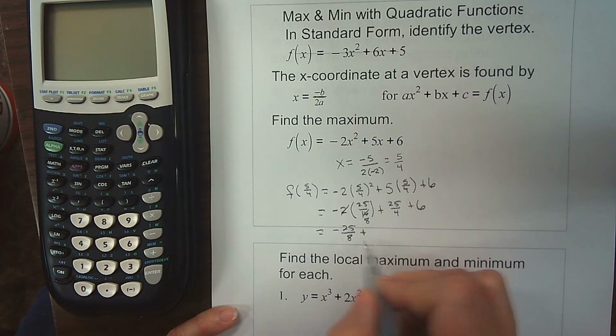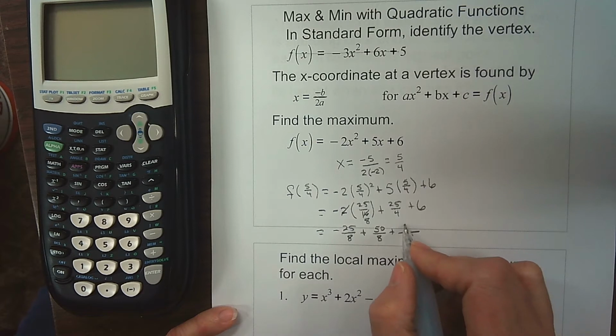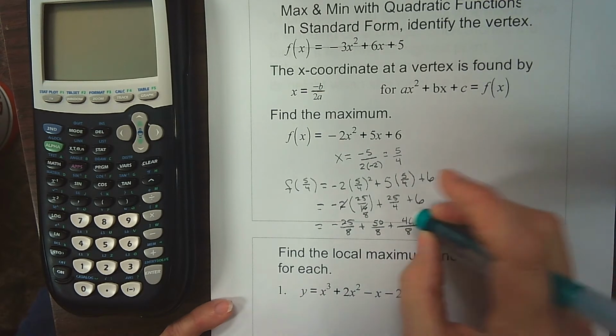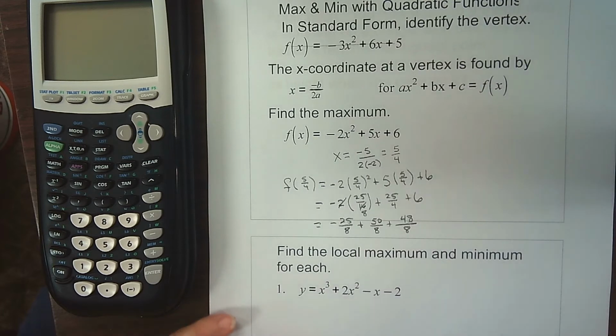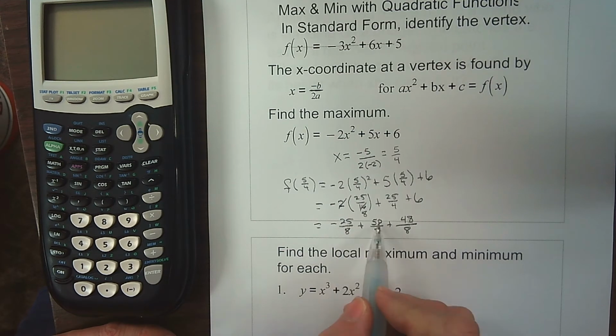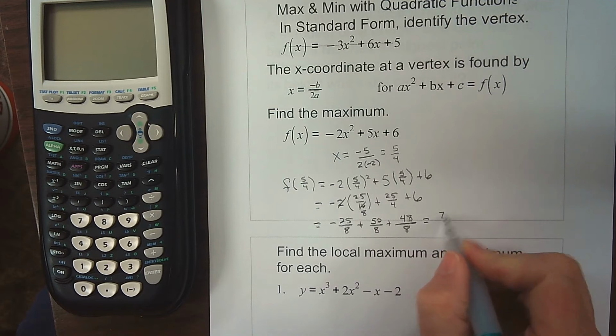I'm going to need 8s here if I'm going to be able to combine those two, so let me write this as 50/8. And how many 8s is 6 whole? Well, that would be 8 times 6, or apparently I can't multiply today, 48/8. Okay, so let me just real quickly do a -25 plus 50 would give me 25, and then 23 more, 25 and 48 is 73, so this would be 73/8.